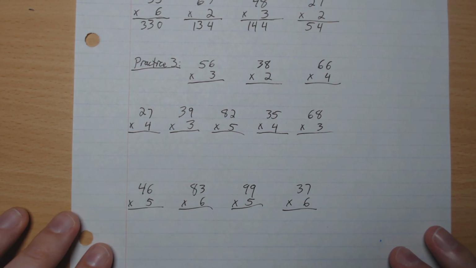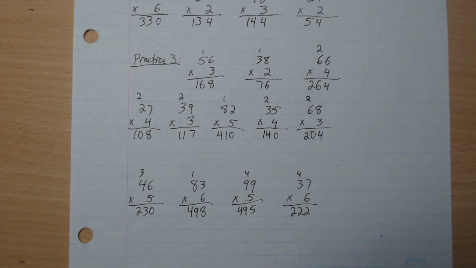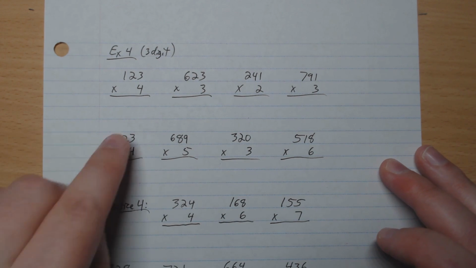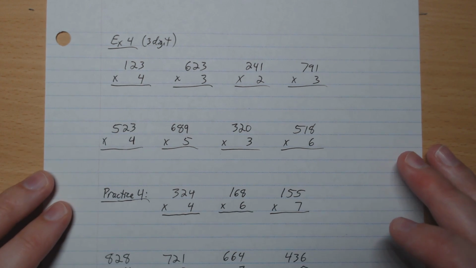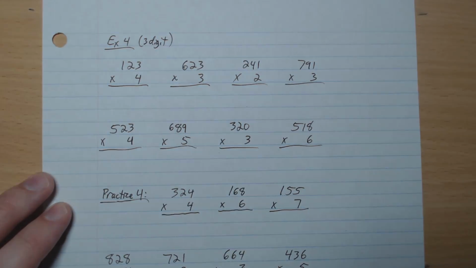And so here are some practice problems for you to do, and go ahead and solve that on your own. Okay, we're back, and so here are the solutions. Go ahead and pause the video and correct those multiplications. Okay, next, moving on. Now we're going to do some multiplication of 1 digit times 3 digits. It's still the exact same method where you start with the ones, then the tens, and then the hundreds.